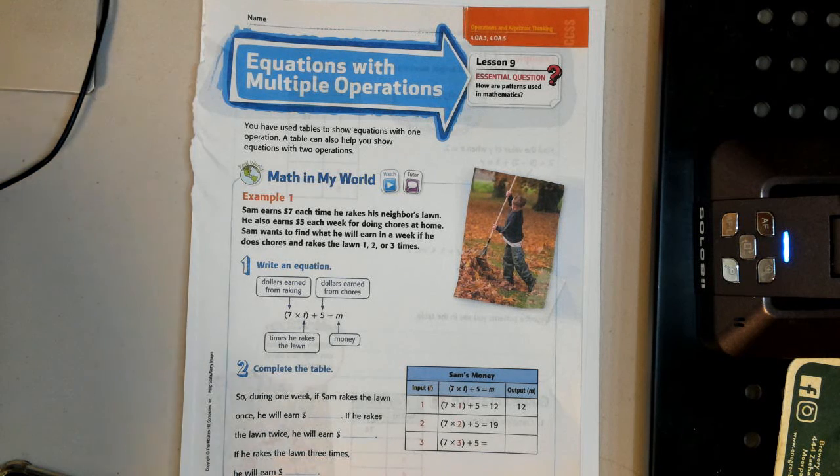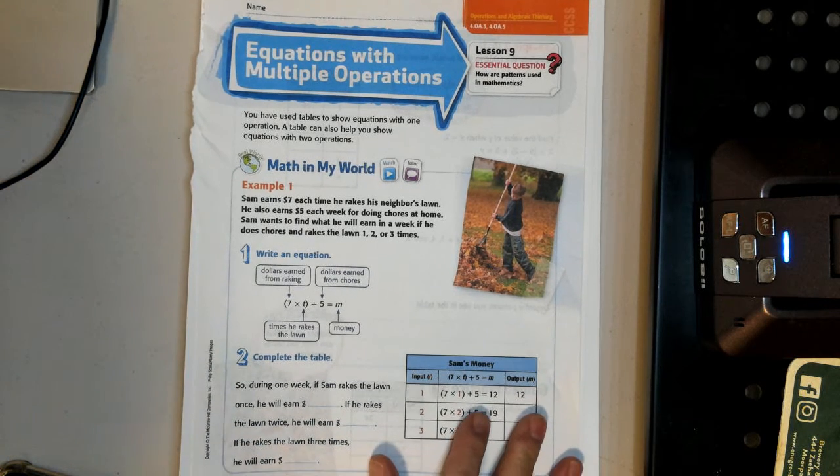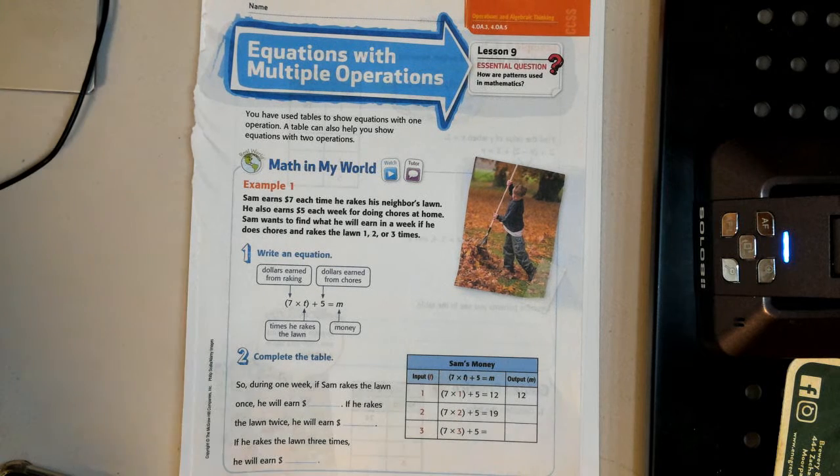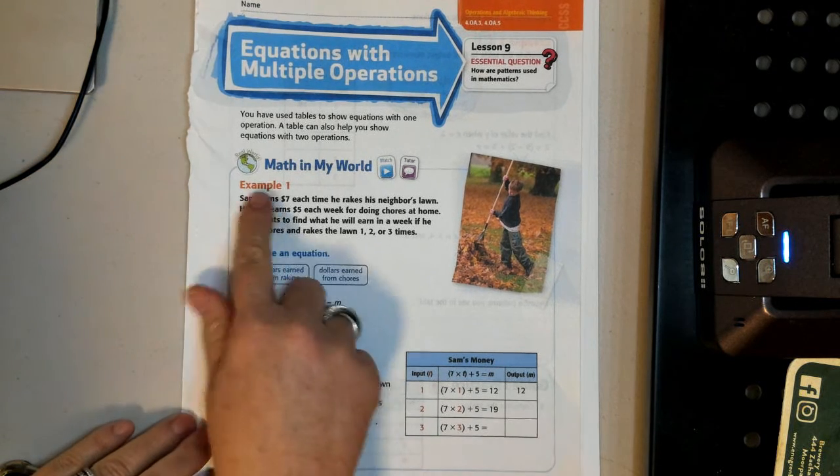Hi, so today we're doing Chapter 7, Lesson 9. We're doing equations with multiple operations. We went over it a little bit in yesterday's lesson, and we're going to take it a little further today. We're going to be doing some word problems in here. So let's look at an example.